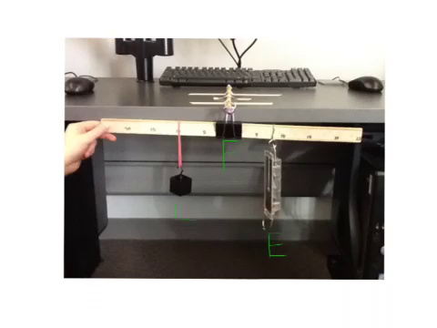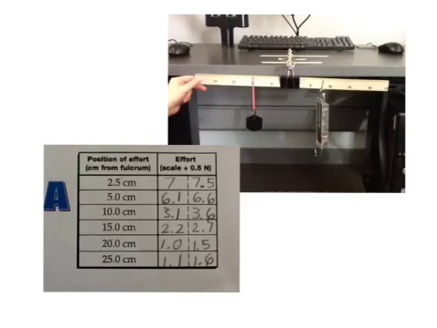We tested two variables in our lever system. The first variable that we tested was the location of the effort on the lever arm. As we move the lever arm away from the fulcrum, we recorded the amount of force it took to lift the load. We started at 2.5 centimeters, then moved to 5, 10, 15, 20, and 25. We were moving away from the fulcrum.